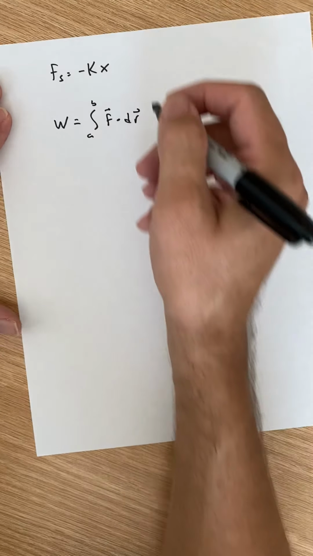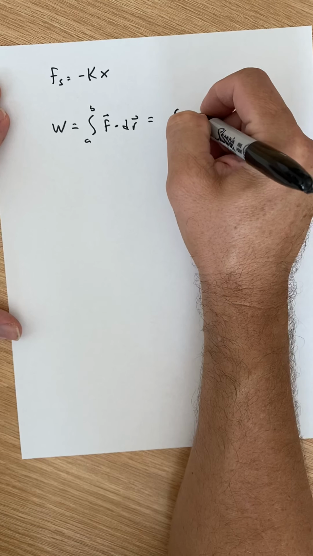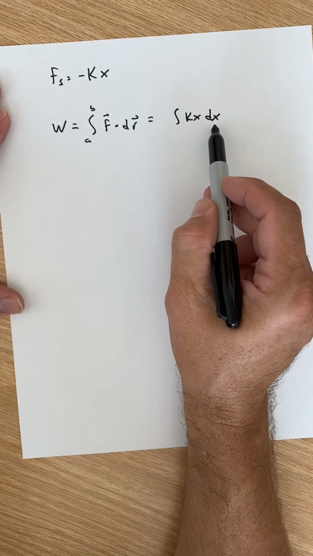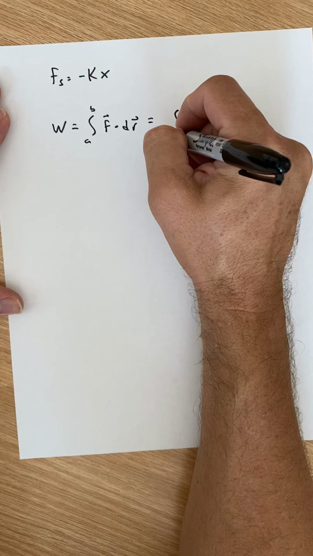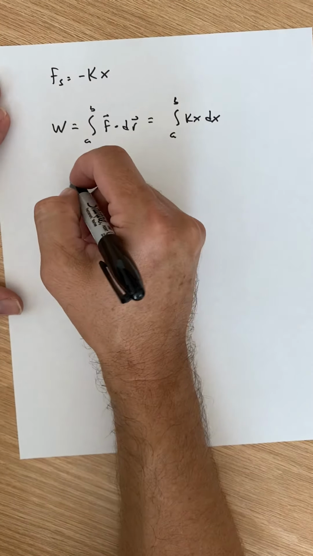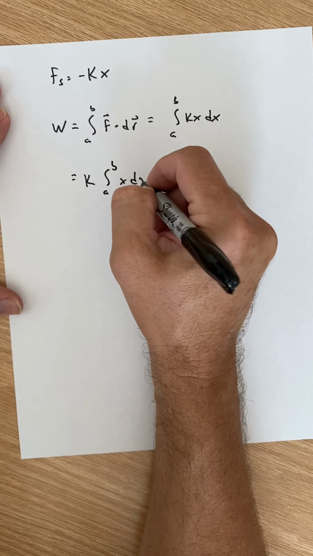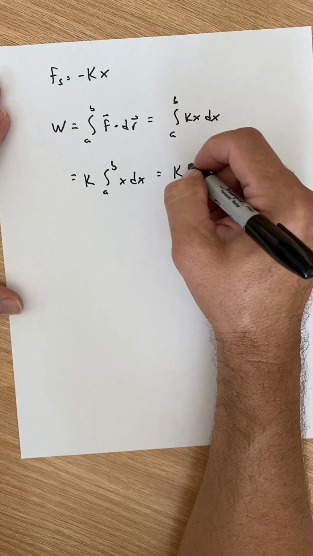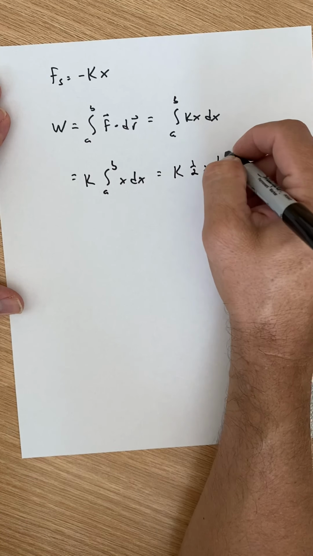So this simplifies to just the integral of kx dx, where I've replaced my generalized dr with my dx. I've replaced my force with the kx, and I've thrown away the negative signs because I'm looking at the magnitudes. All right, k is the spring constant. It's going to come outside the integral. k times the integral from a to b of x dx. I'm going to get from that k times 1/2 x squared evaluated from a to b.